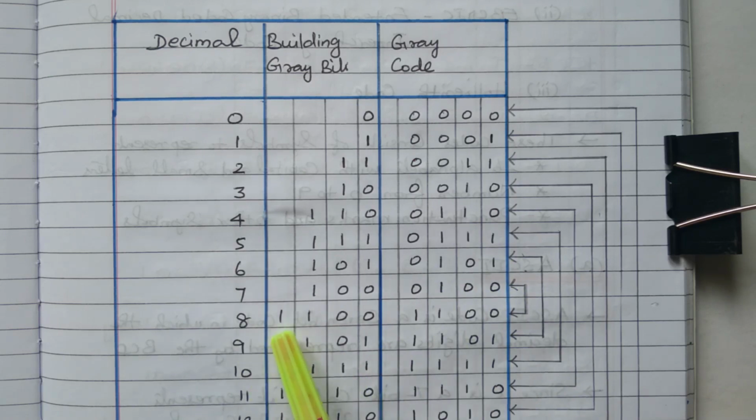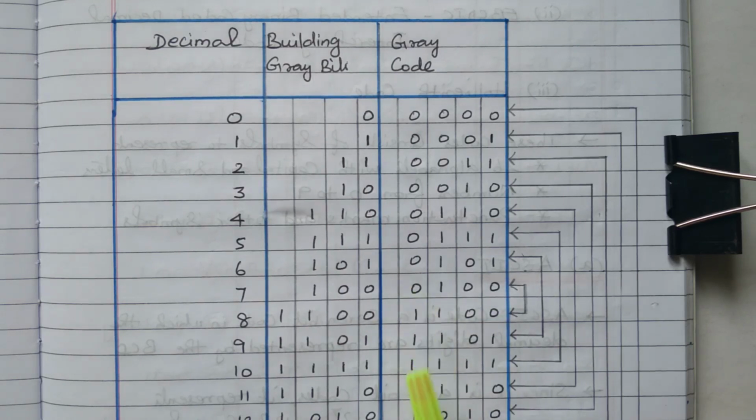For 8 it is 1 1 0 0, right? The final code is 1 1 0 0. What is the change here? Only this 0 is changed to 1, the remaining are as they are. Only one position changes.